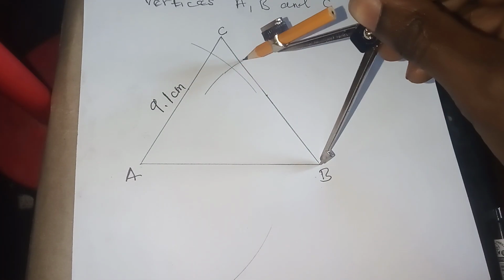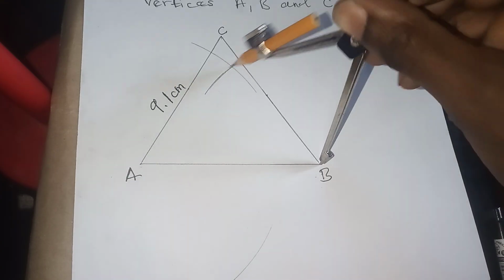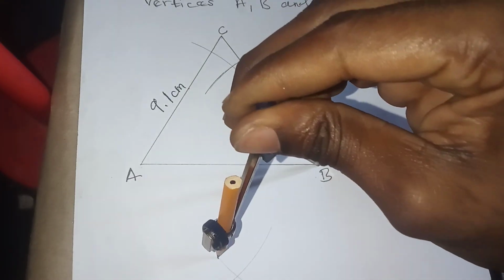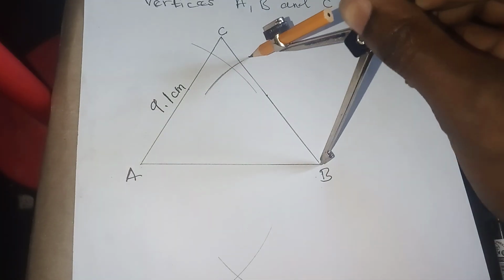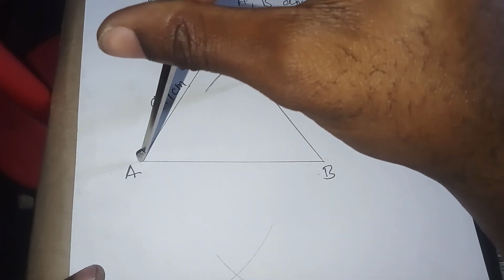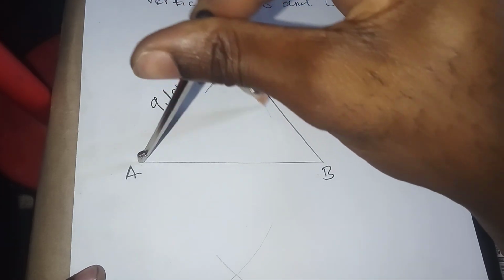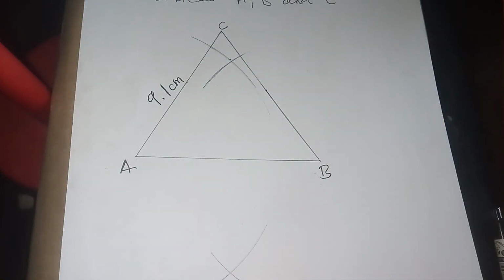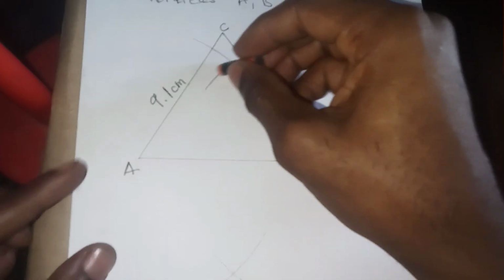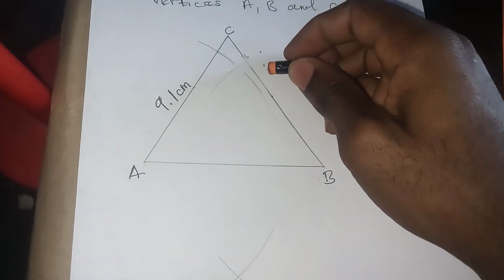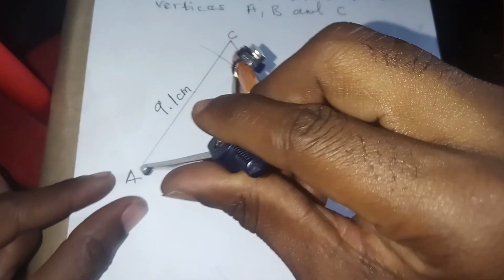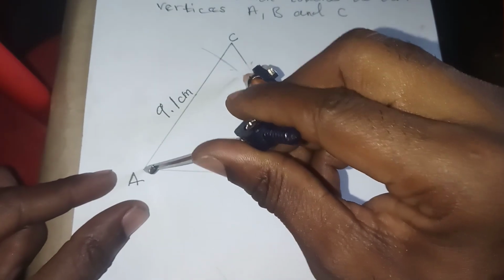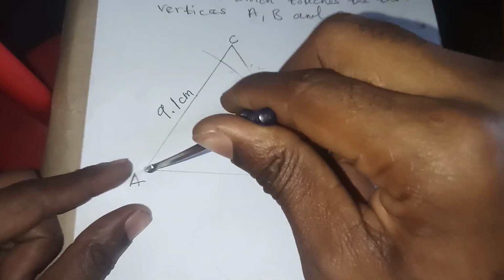So I'll draw an arc here and then another arc there. I think my radius has changed. Let me just check. Yes, it has changed slightly because my pencil was broken. Let me just erase my first arcs. Okay, so now I can draw my arcs again.